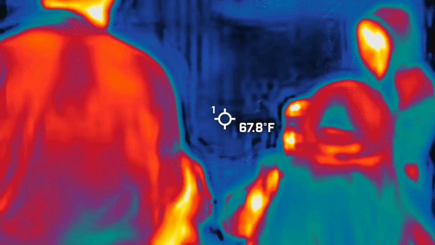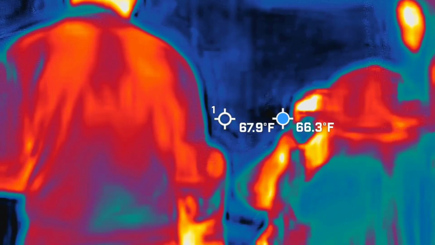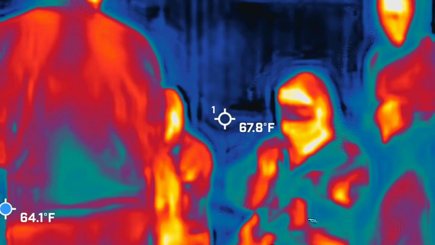Any readings from the EMF detectors? No. Nothing? Sherry, anything on your end? Minor.